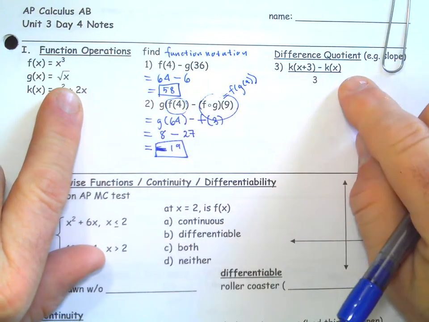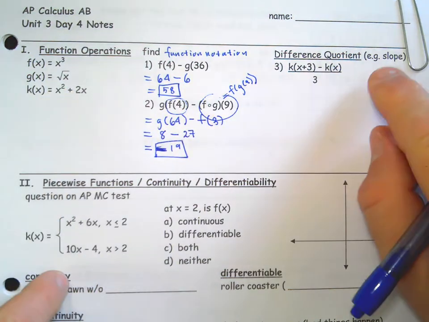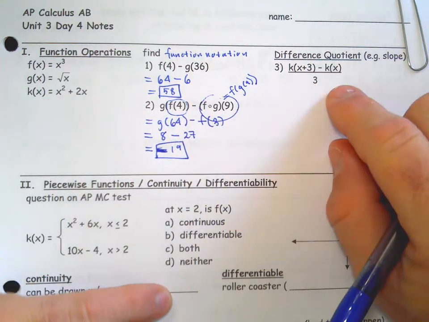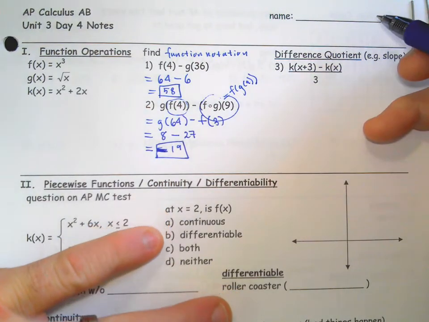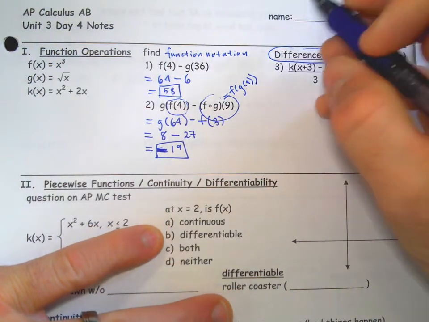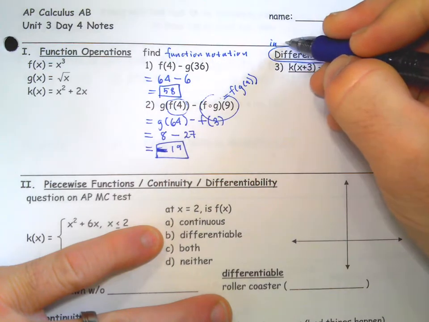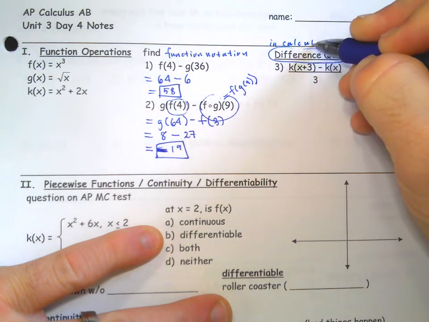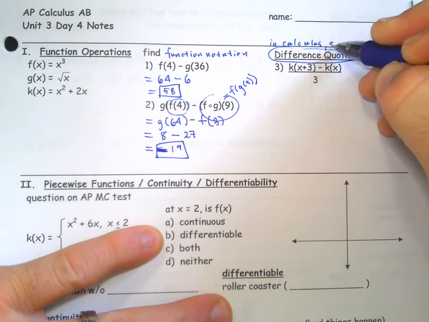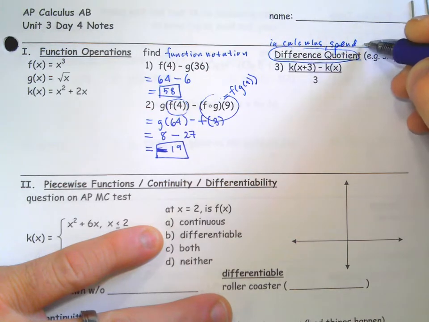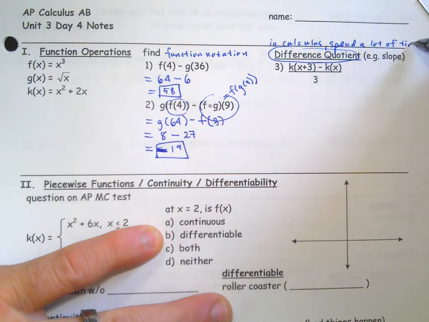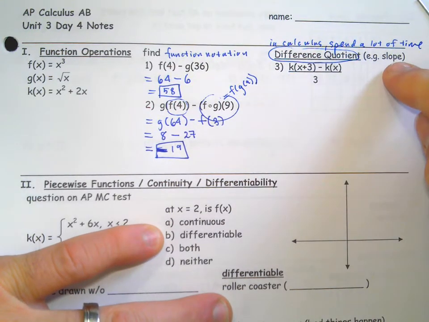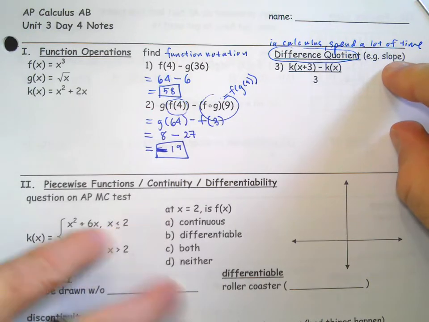Now this is called the difference quotient. It's just another example of function operations, but it's something significant that we will be encountering in calculus quite a bit. In calculus, we spend a lot of time using this. But anyways, simply it is just the slope of a function. It's just rise over run, change in y over change in x.